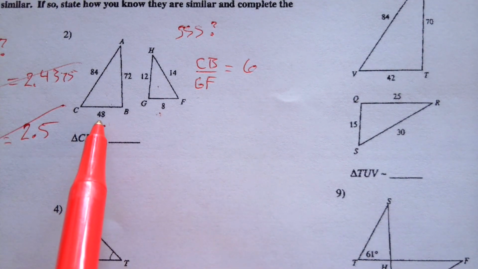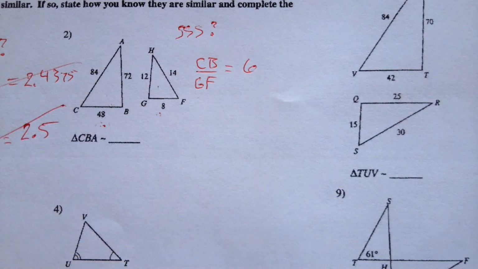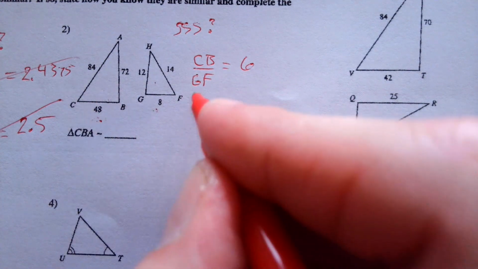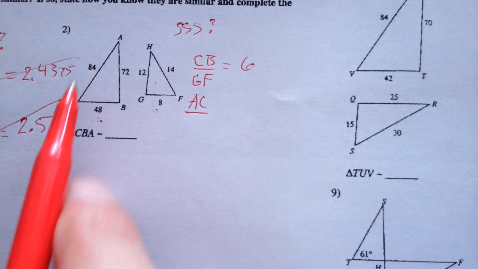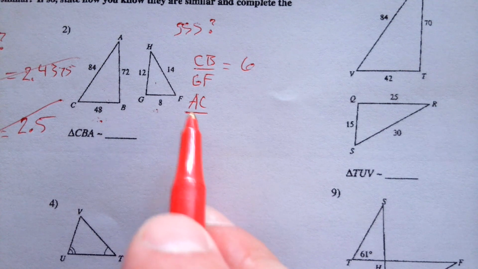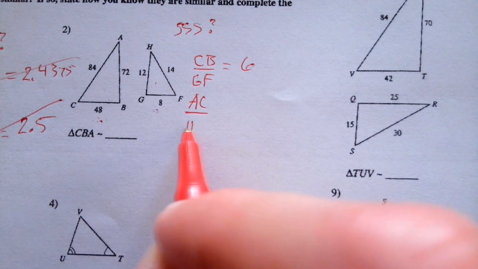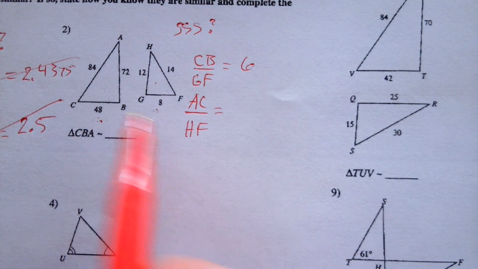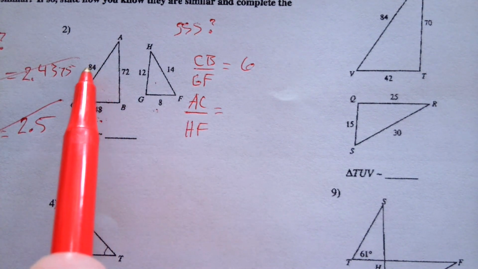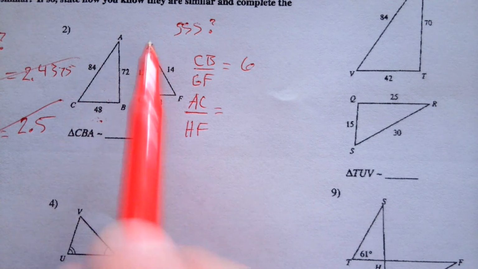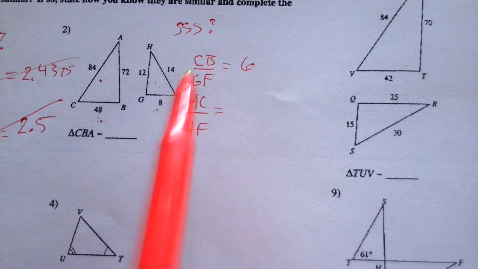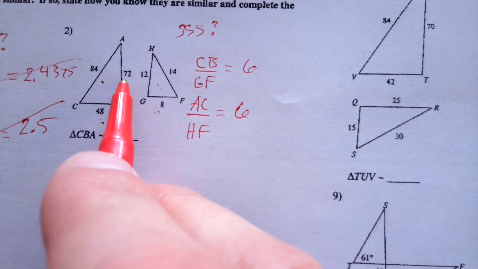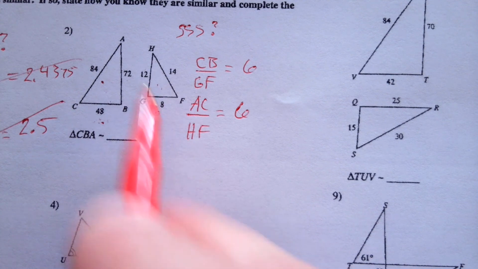The next biggest number, actually, let's ask some questions here. So AC from the big triangle, that's the largest side out of the 3. So then I have to do HF from the smaller triangle because that's also the largest side there. I have to compare that correctly, AC to HF, big triangle, small triangle, because that's what I did here. So the last one that corresponds is AB. That's the middle number, and this should also be the middle number, and it is.